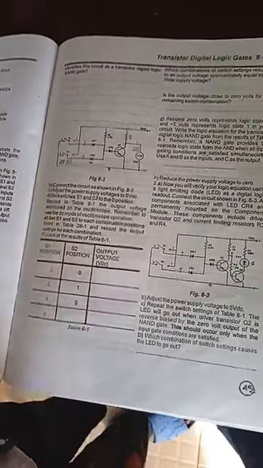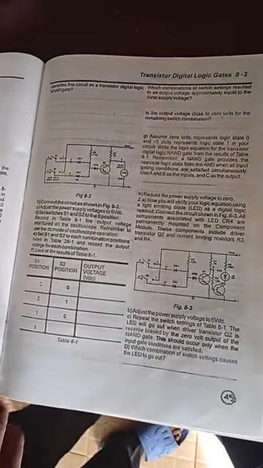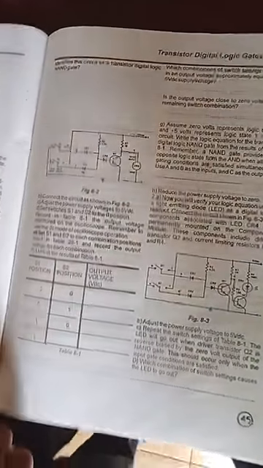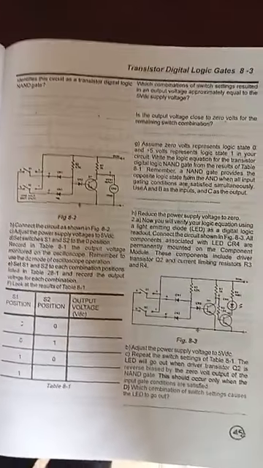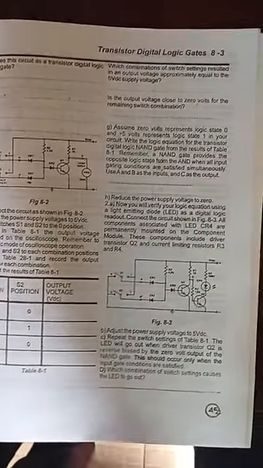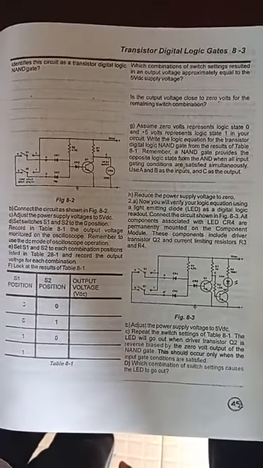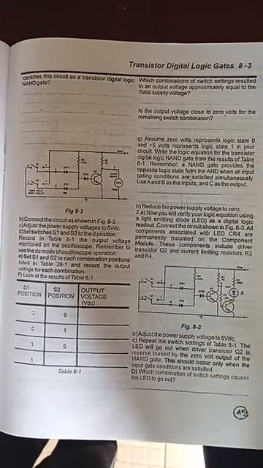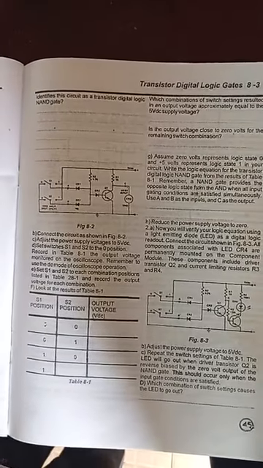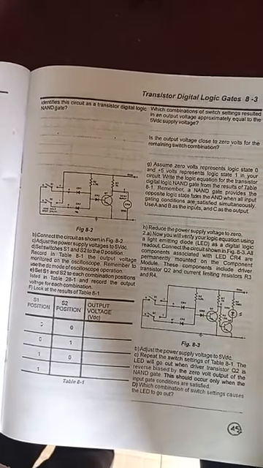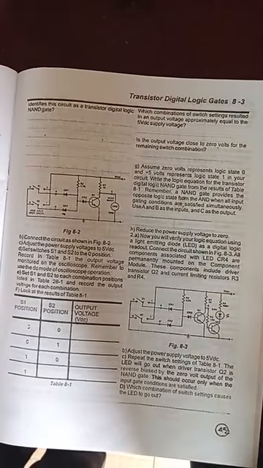Now, our next topic is the NAND gate. We've discussed the AND gate and OR gate, though we did not work on the NOT gate. Those are basic logic gates. But the universal logic gates are the NAND gate and the NOR gate. So we are going to work on the NAND gate and NOR gate as universal logic gates.